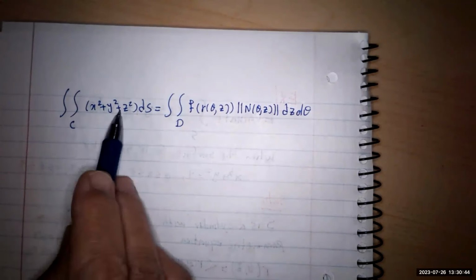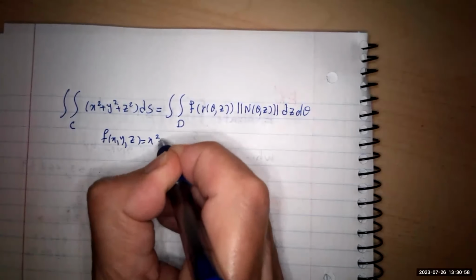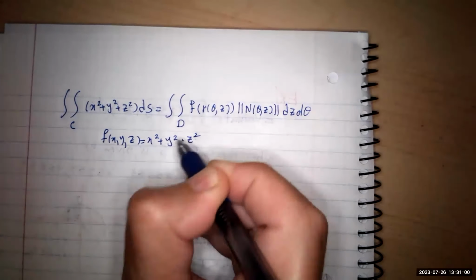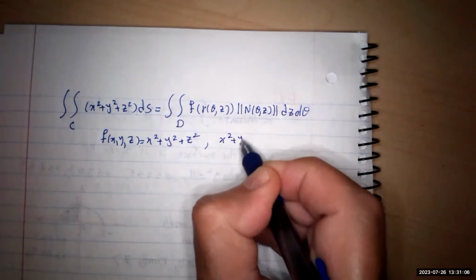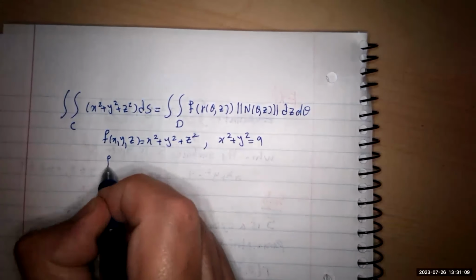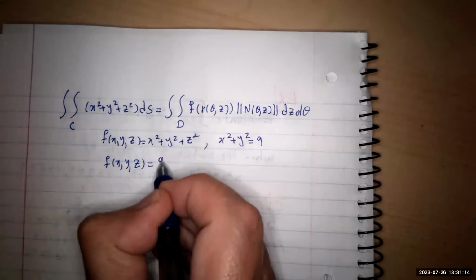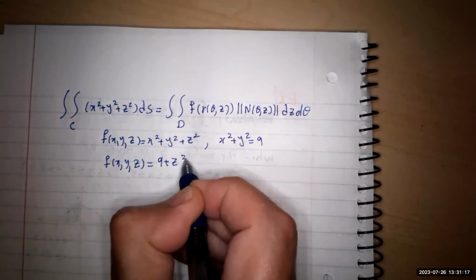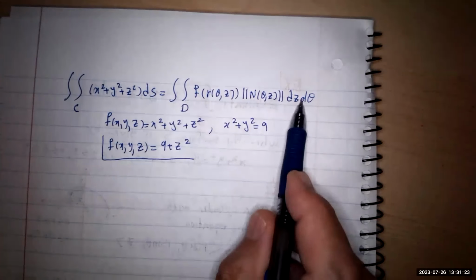Okay, so we have to change this function into the format that you have for your x, y, z, and then start integrating. The function f of x, y, z is x squared plus y squared plus z squared. And you know that x squared plus y squared is 9 because of the circle. So your function is simply f of x, y, z equal to 9 plus z squared. Okay, 9 plus z squared. So go back and substitute here.